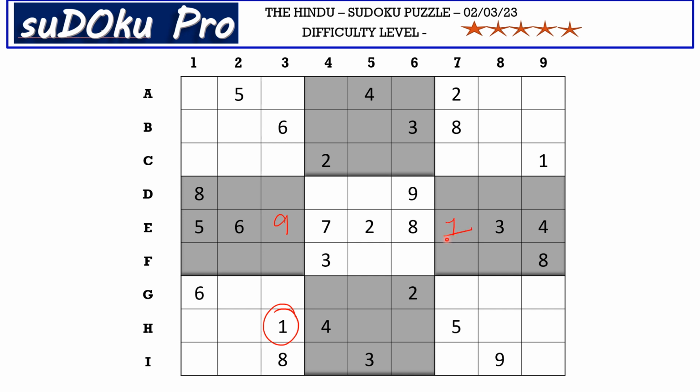Now this 9 from D row and this 9 from column 8 block these 4 cells. So 9 goes here in F7. This 4 from column 5 and this 4 from column 4 block these 2 columns. So 4 goes here in F6.